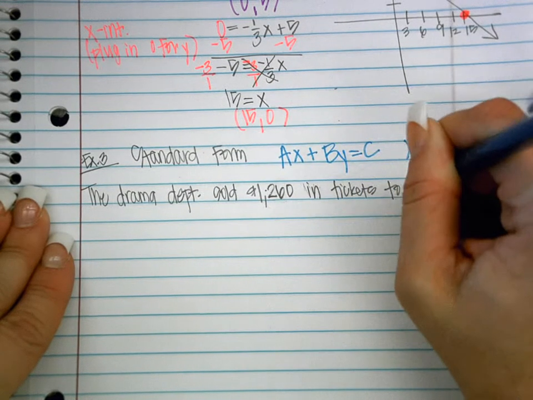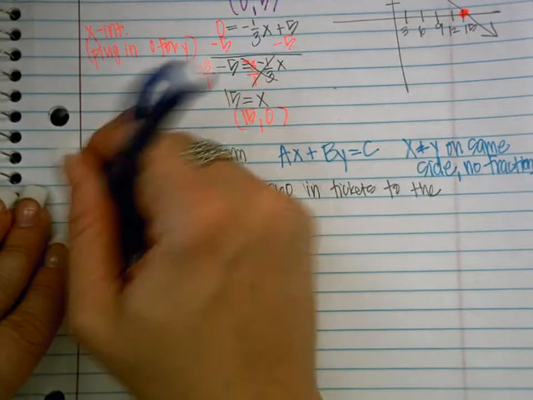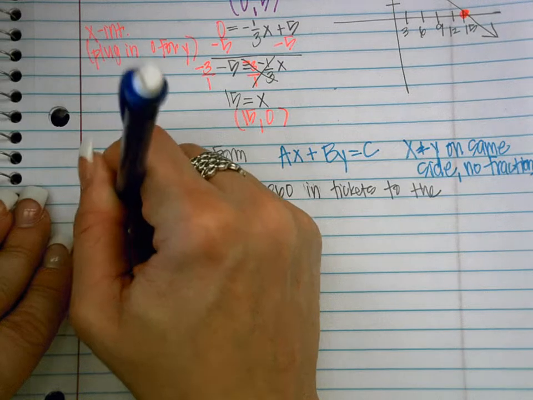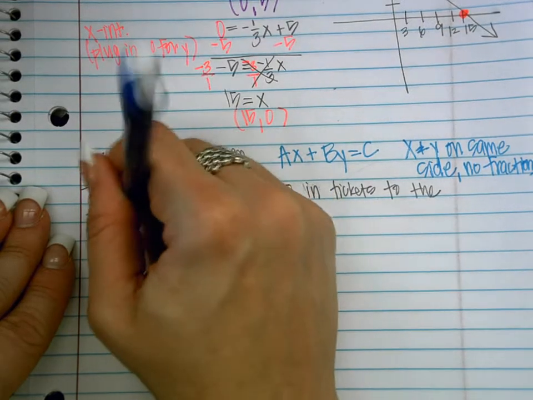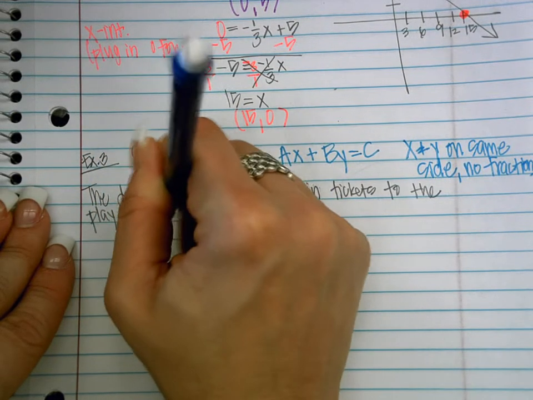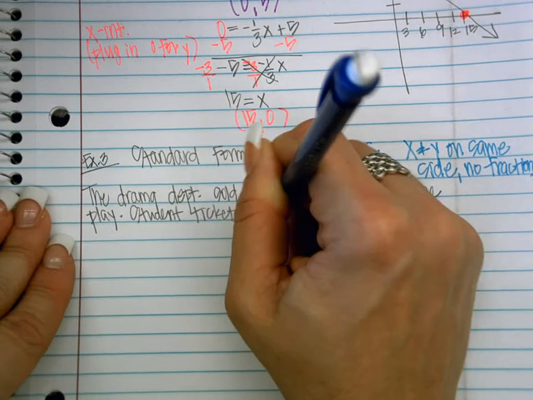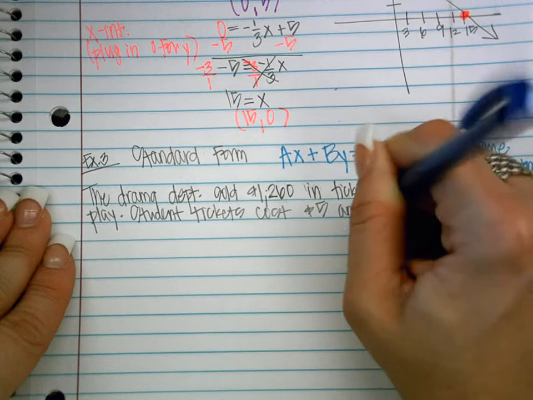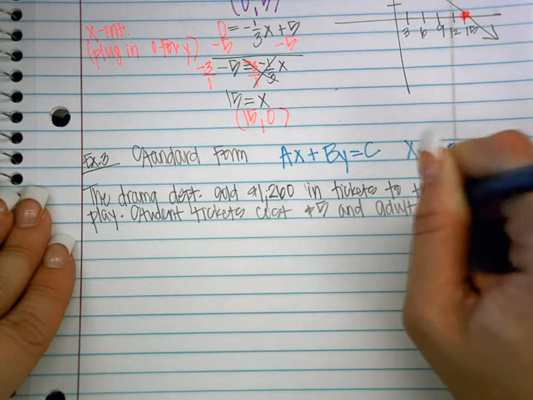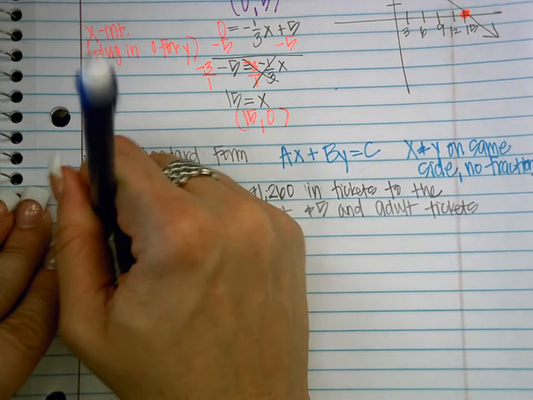If I tell you that student tickets cost $5 and adult tickets were $9.